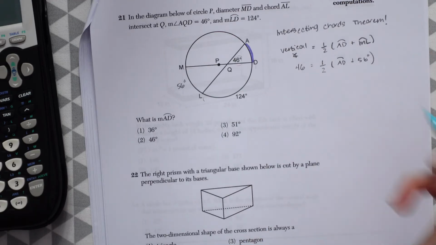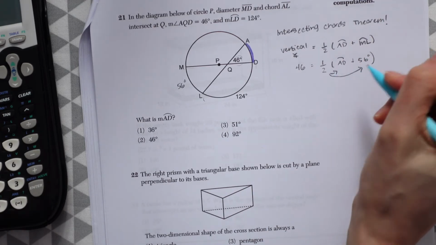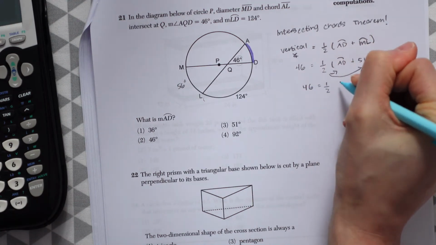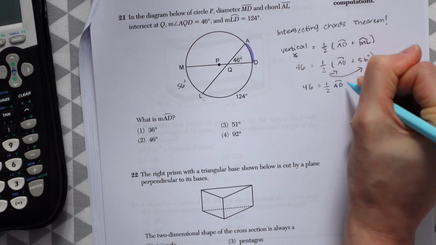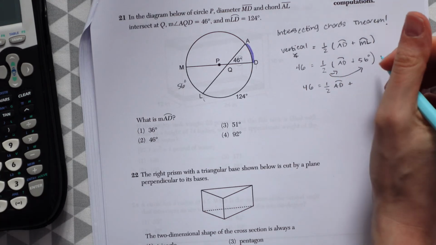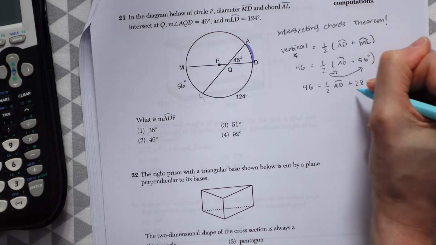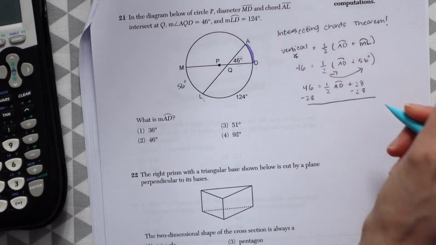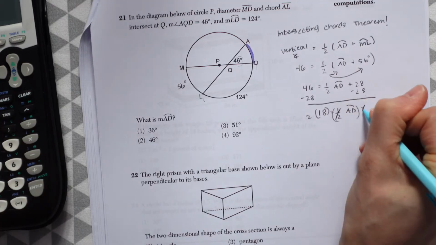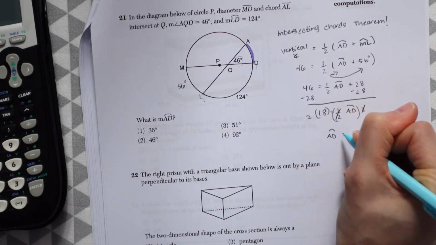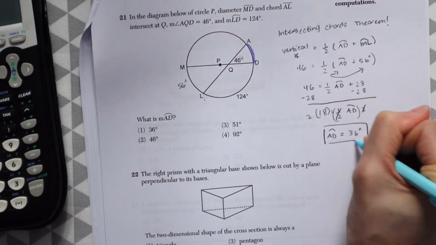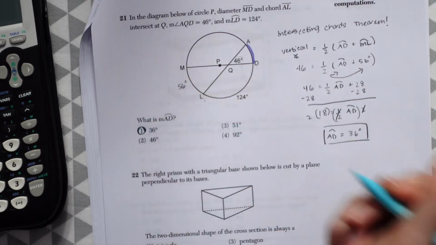And we could just do some algebra. So we want to distribute here. We get 46 is equal to 1/2 arc AD plus half of 56 is 28. Arc AD is equal to 36 degrees, which is choice number 1.